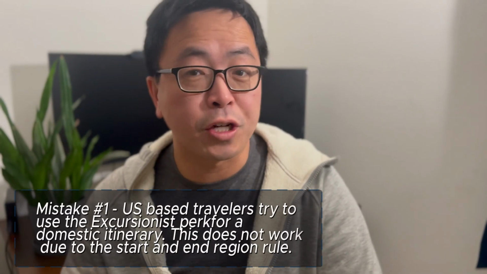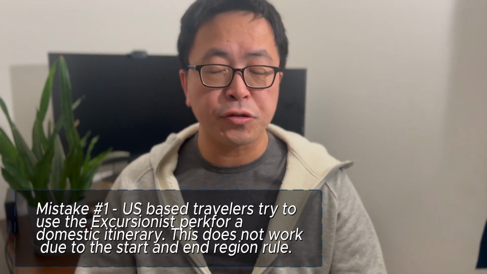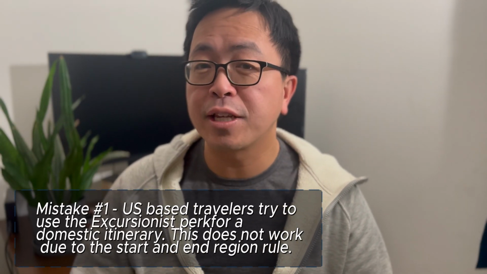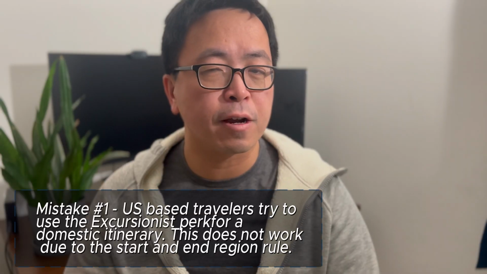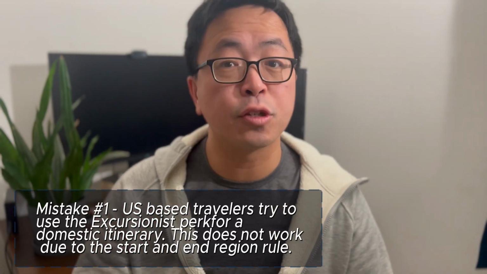Number 1, the most common one is for US-based travelers: you will not be able to use the Excursionist Perk within North America because you're most likely starting from that region.